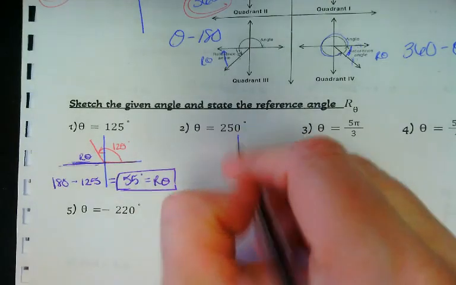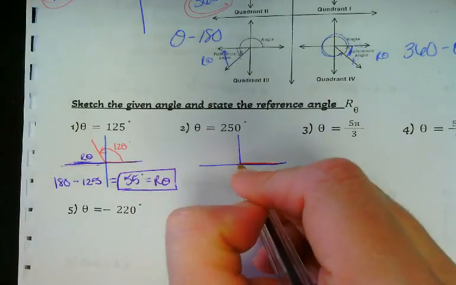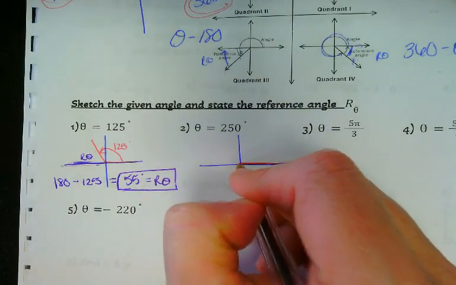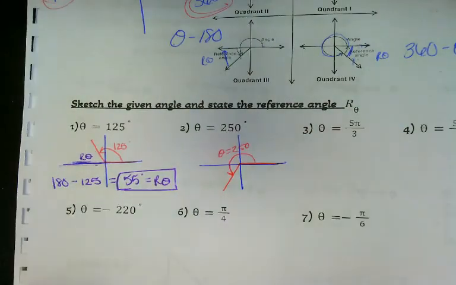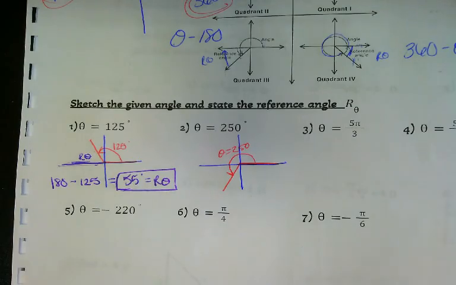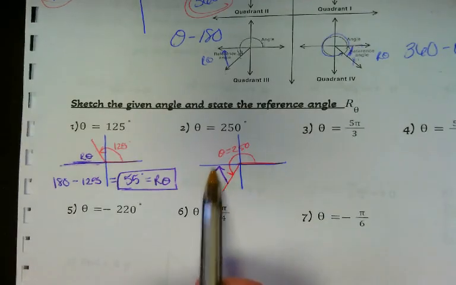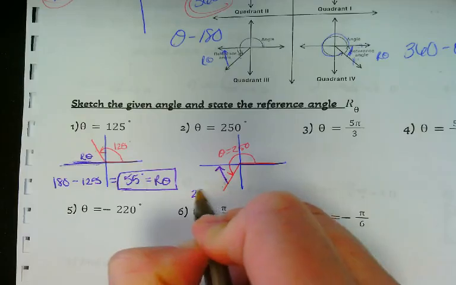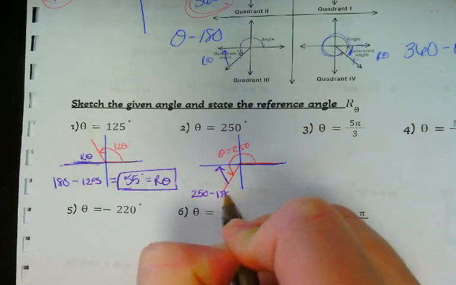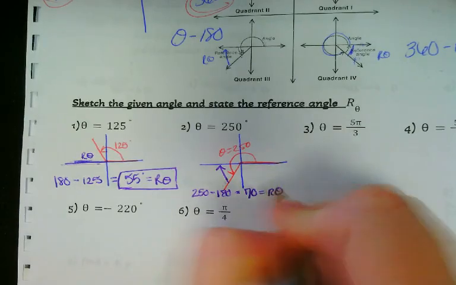All right, 250. Where do we find 250? Quadrant 3. So I've got my initial side, 250. That's an angle of 250. That's not a reference angle, it's not acute. I need to go to the x-axis. So here to the closest x-axis, how big is this angle? What am I going to do to get that? You got it, 250, take out the 180. 70 degrees is my reference angle. That's this guy here.